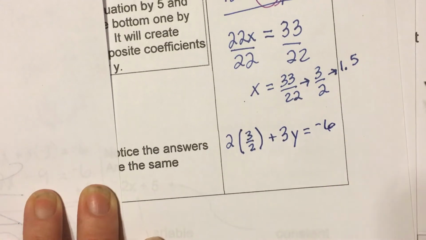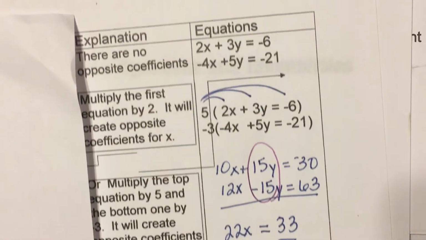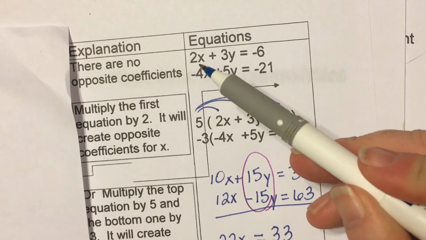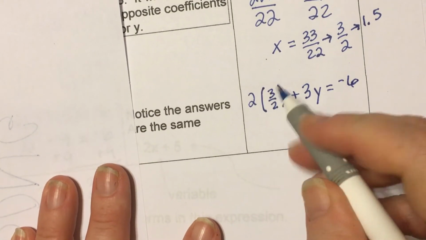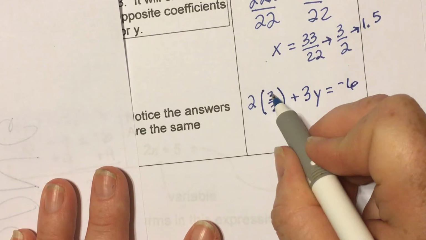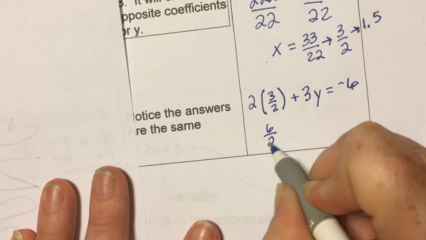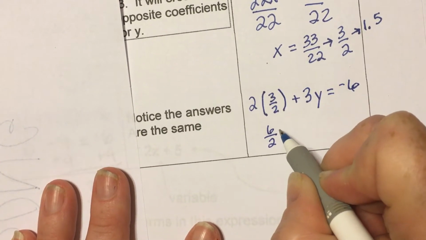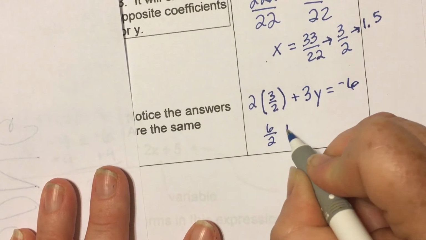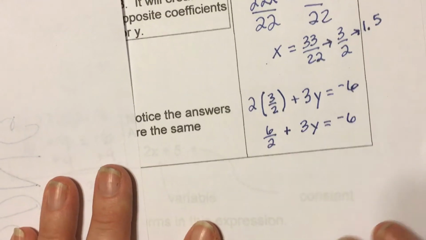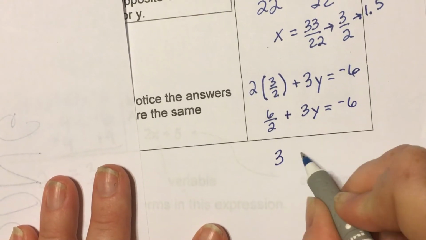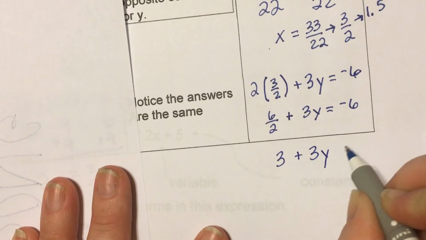So all I changed from the original problem was what my x was. See my x right there? Okay, when I multiply 2 times 3 over 2, it's 6 over 2. Remember, bottoms of fractions only multiply with other bottoms of fractions. Plus 3y equals -6. Well, look at that. 6 divided by 2 is 3, so let's clean that up.